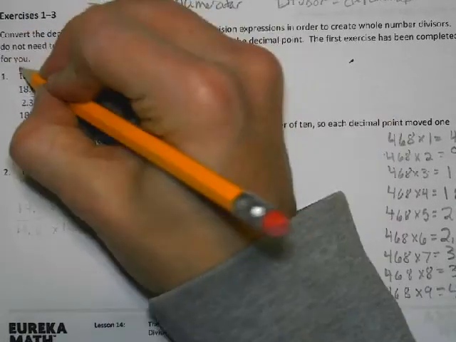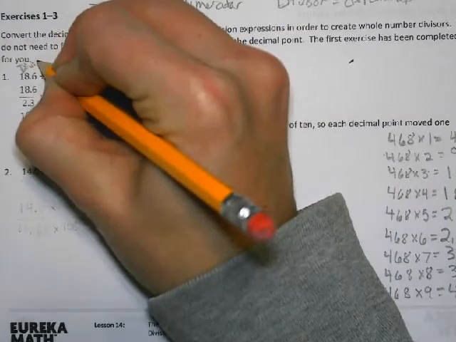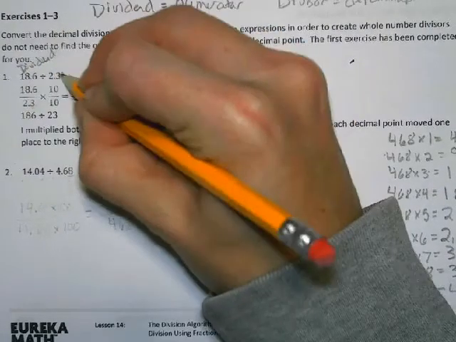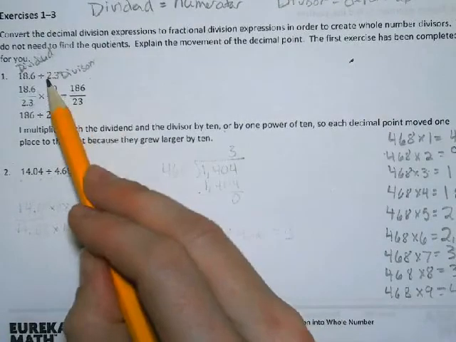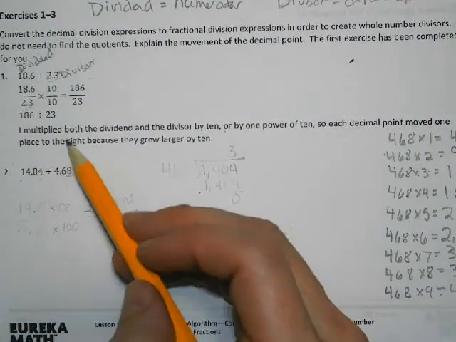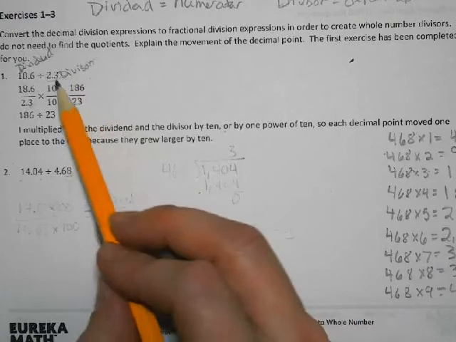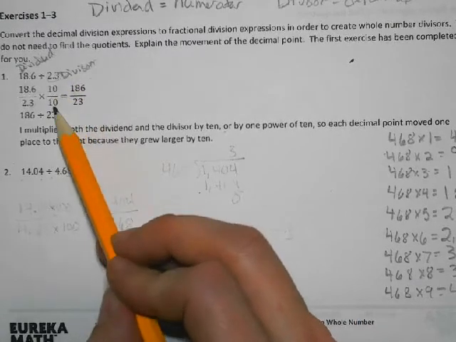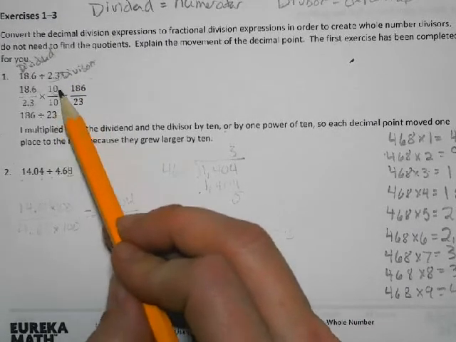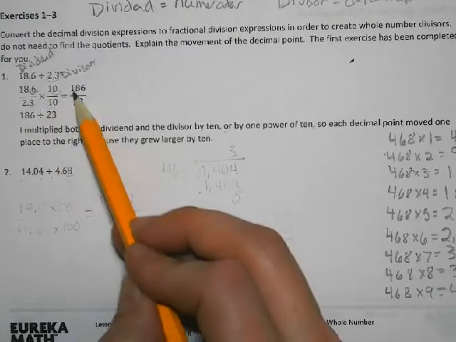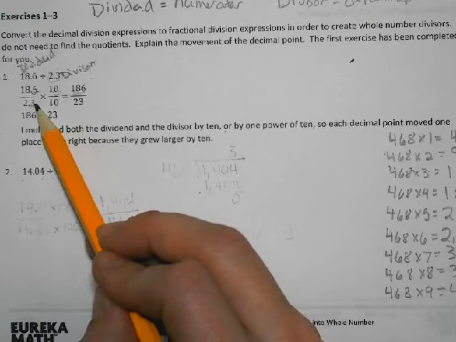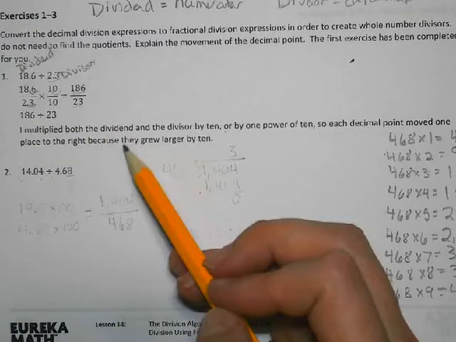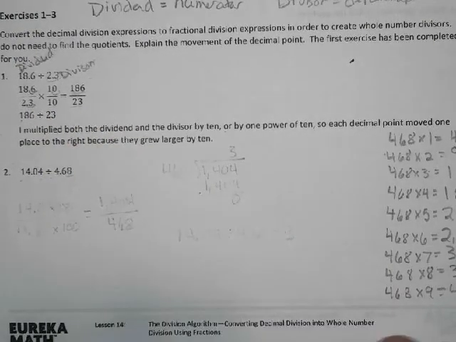You have the dividend first, and then you have the divisor second. This is the one that we use to find what the place value is, or the power of 10 we will multiply by. 3 is in the tenths place, so both are multiplied by 10. That 10 means the decimal moves once, so that's 186. 10, move it over once, it becomes 23. 186 divided by 23.